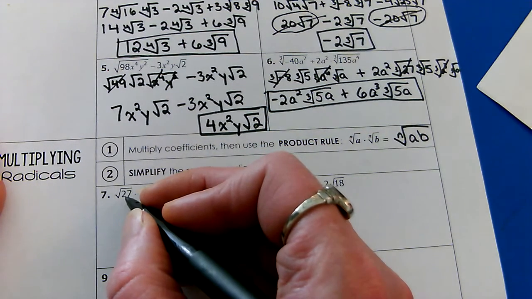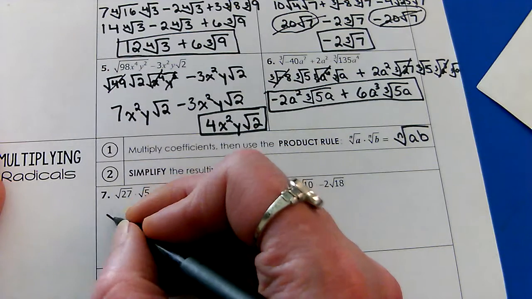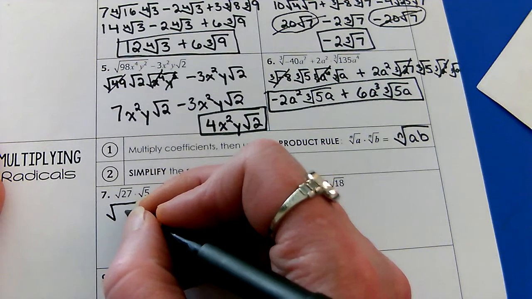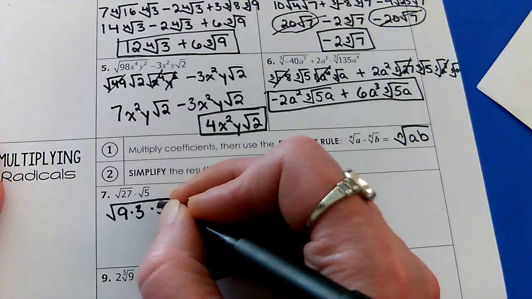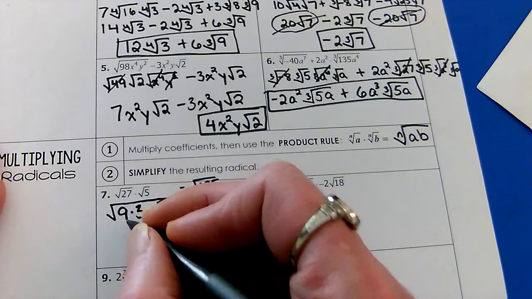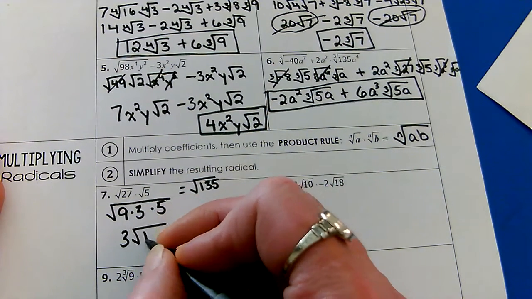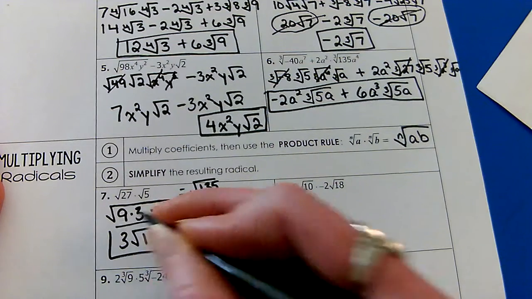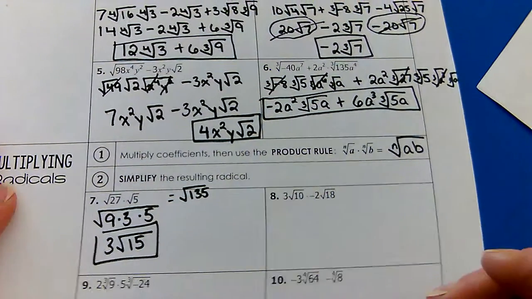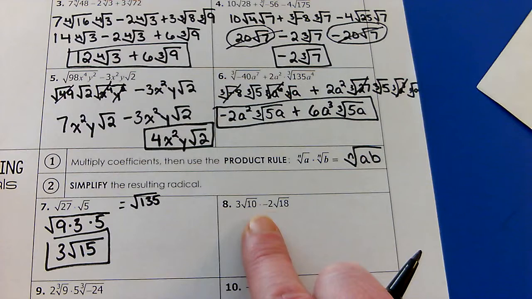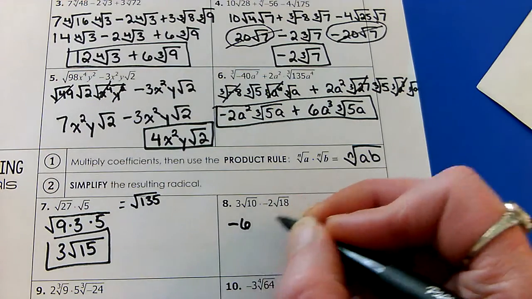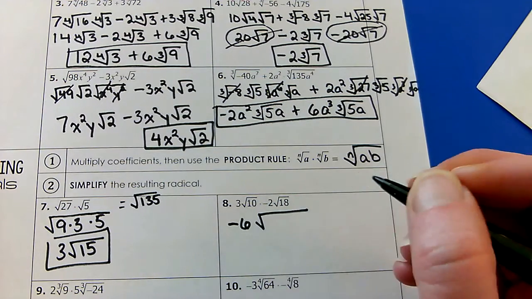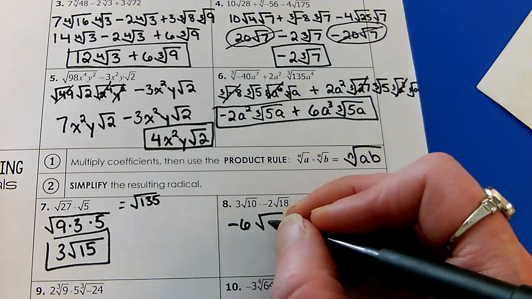Well, I already know 27 has a 9 and a 3. So I'm going to split that up into a 9 times 3, and then we have this times 5 at the end. The square root of 9 is a 3, and then I'll have a 15 left under. Shortcut. Okay, multiplying these, notice we have some numbers in front. So since they're not in jail, I'm going to multiply those two together. They can hang out. And then I'm going to have 10 times 18.